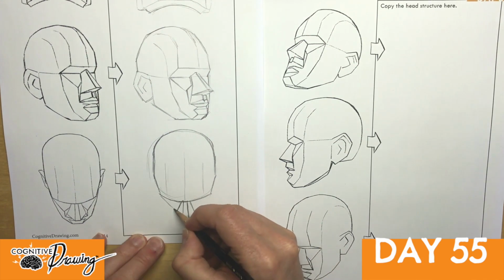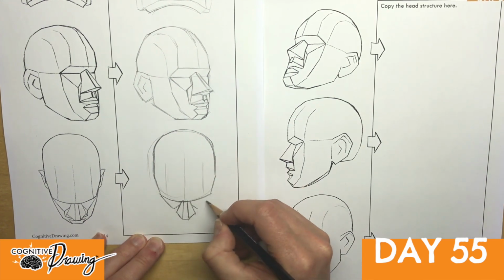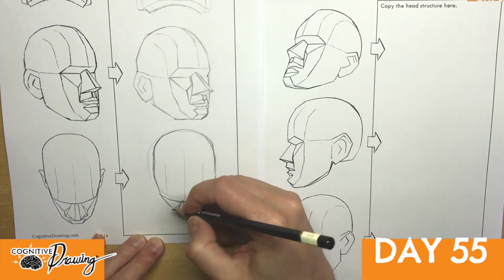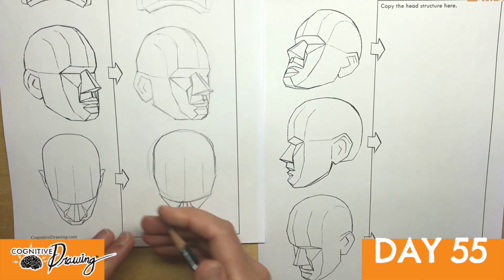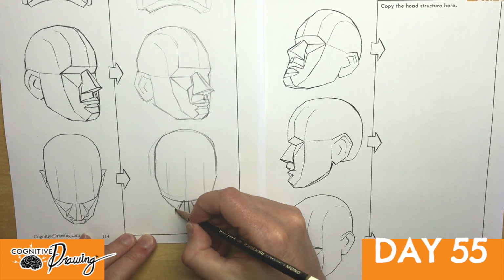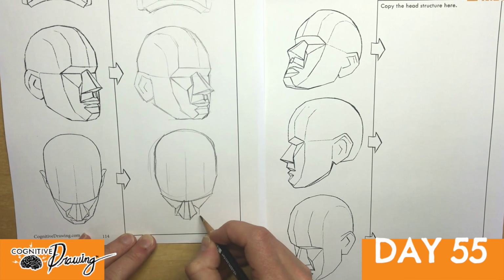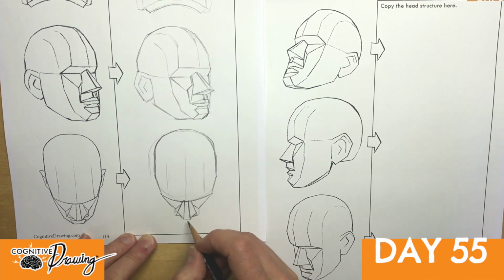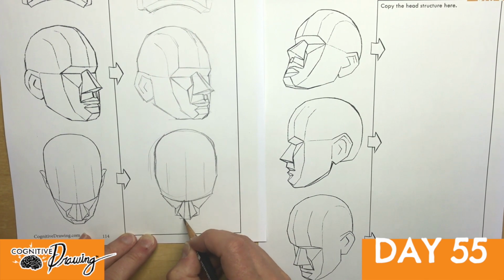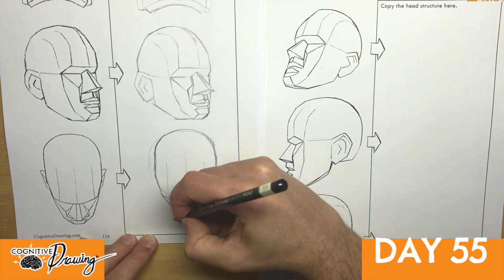Nose. We can still see this triangle right there for the upper top of the cheekbone. There's that chin kind of buried underneath the lip.